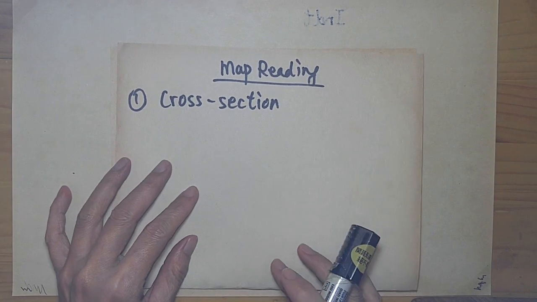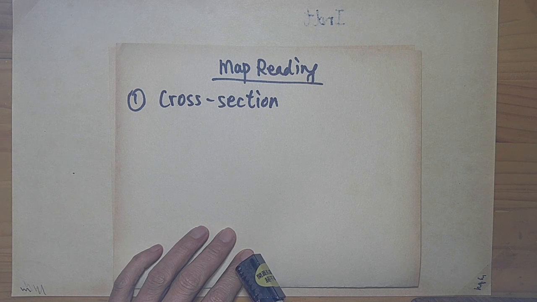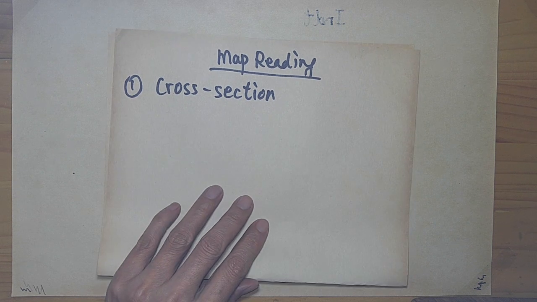Now we are going to talk about map reading. So here, first of all, we have to learn about cross section, 橫切面. Actually, do you know the definition of cross section? So what is cross section? I think I'm going to show you a demonstration to explain what is cross section.